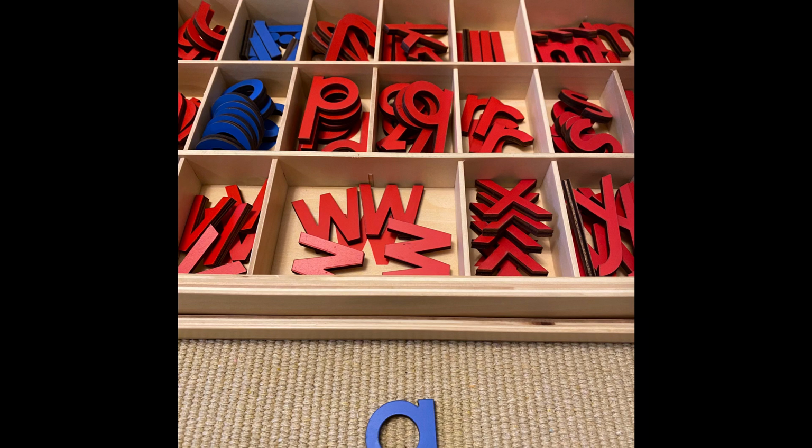If necessary, the double sandpaper letter for SH can be put in front of the child as a visual and auditory cue. Repeat the same step with the remaining single letters and double letters key phonograms, as long as the child would like to work on it.